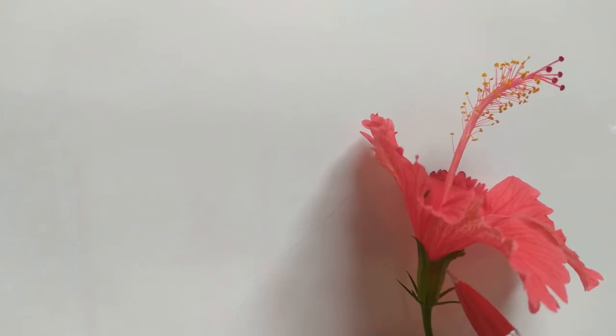One hibiscus flower is there. So this particular part is calyx. This colored part is nothing but corolla. Here, this one is the male part or androecium, whereas this particular part is the female part or gynoecium.